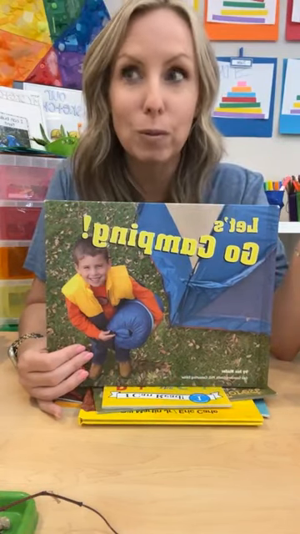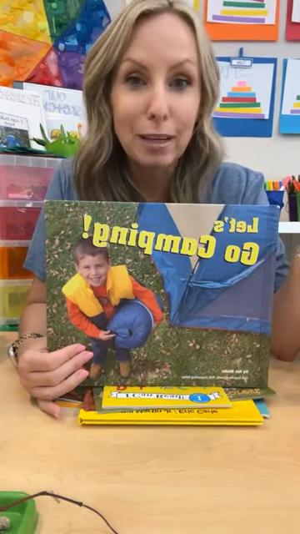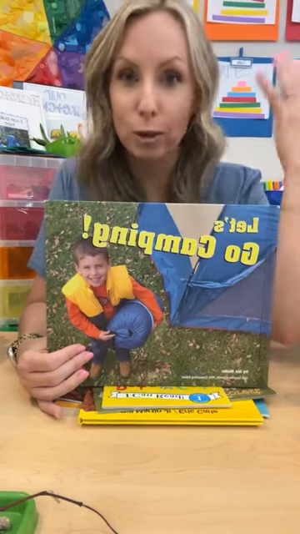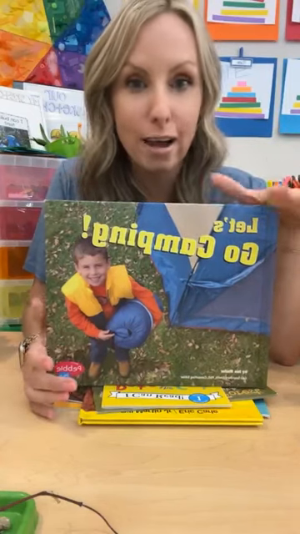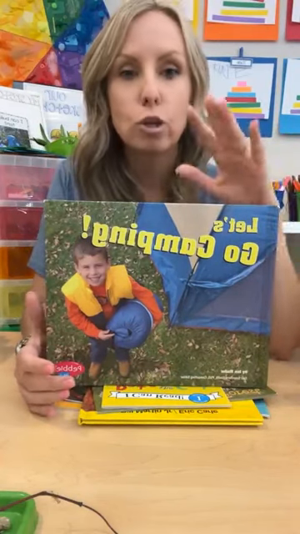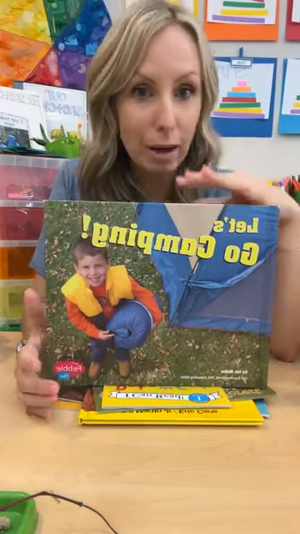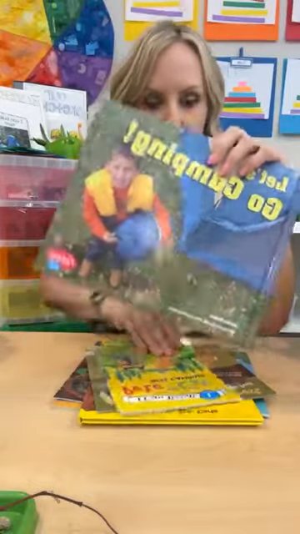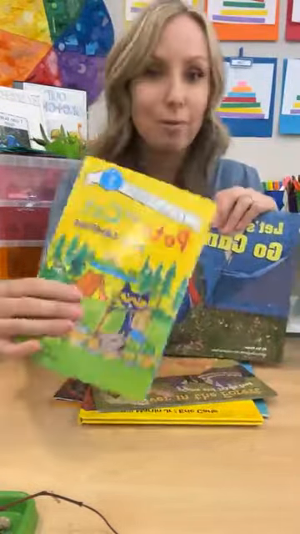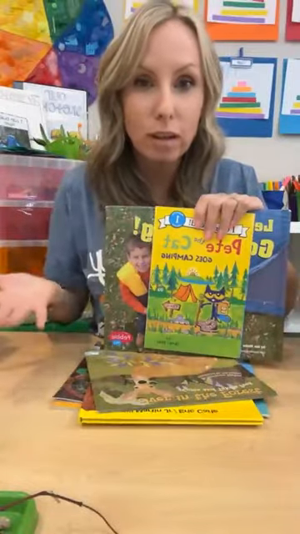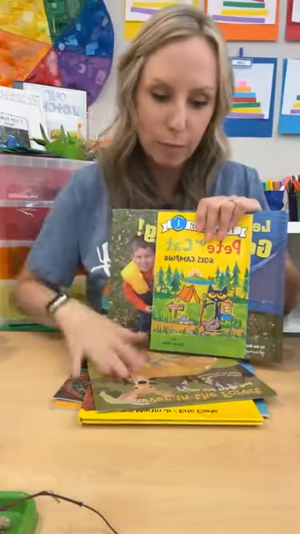Maybe you live somewhere where it's warmer and they go camping all year, or maybe you live where it's super cold and they go camping at different times. But some of your kids may have never been camping, so you want to read some books about camping, whether it's fiction or nonfiction, whatever you want to do, like this Pete the Cat one. And again, I have a book list on my blog with a ton of great camping books.